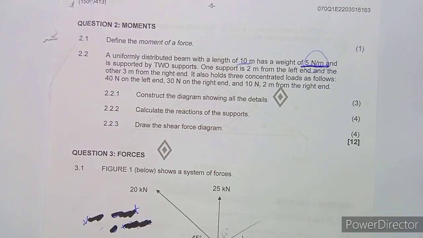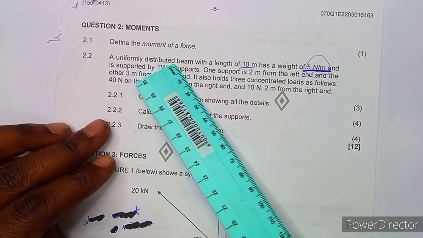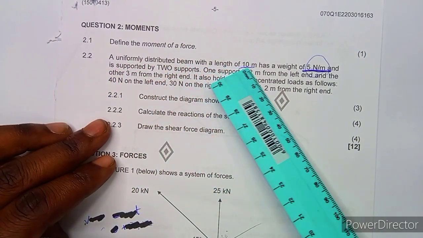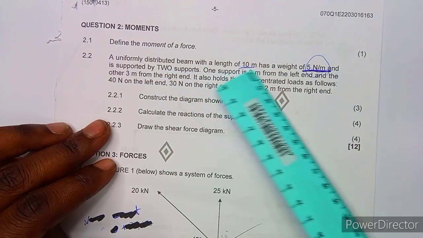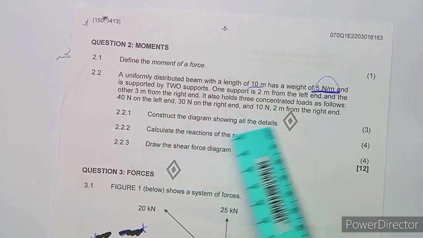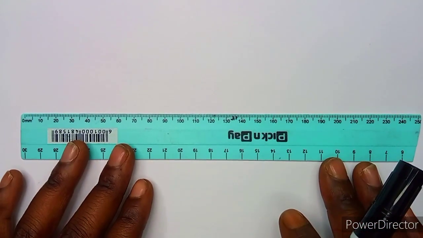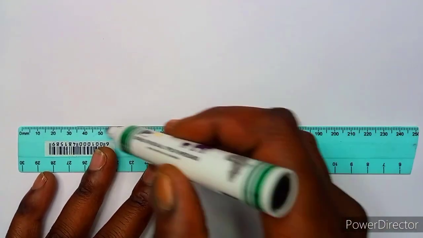And on 2.2 we are given a uniformly distributed beam. Take note, this part is very important. A uniformly distributed beam with a length of 10 meters has a weight of 5 Newton per meter. So this is uniformly distributed. Sorry, I'm removing this too fast. So we want to construct the diagrams. We're given all the other information. Let's just say from the first part that we're given, it's a uniformly distributed part, this one. So let's just have something like this.